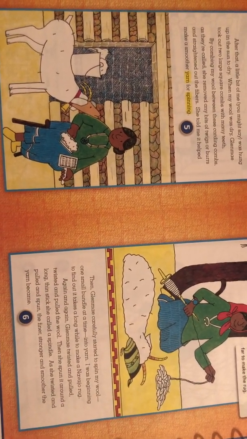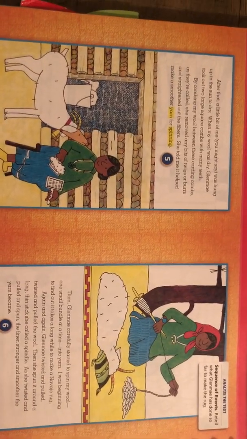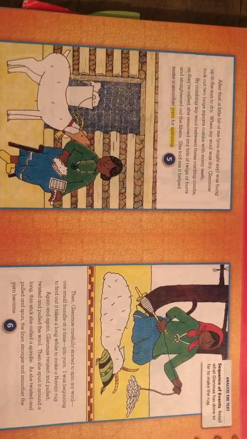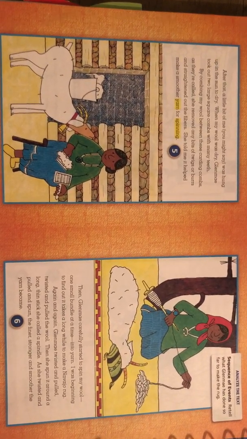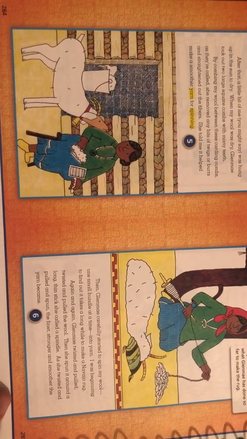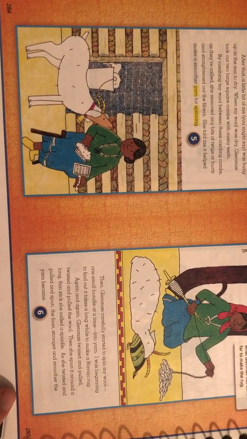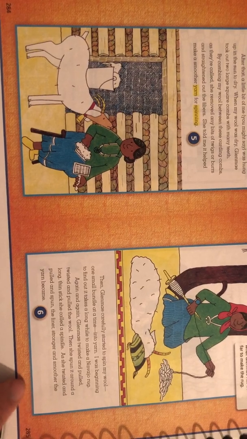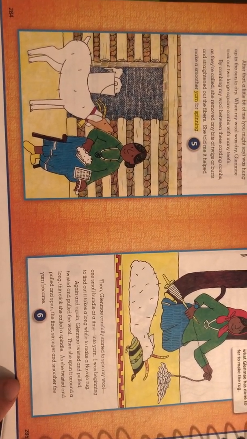"So then Glenmay carefully started to spin my wool, one small bundle at a time, into yarn. I was beginning to find out it takes a long while to make a Navajo rug. Again and again, Glenmay twisted and pulled the wool. Then she spun it around a long, thin stick she called a spindle. As she twisted and pulled and spun, the finer, stronger, and smoother the yarn became."